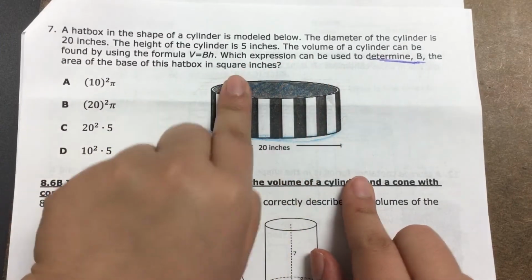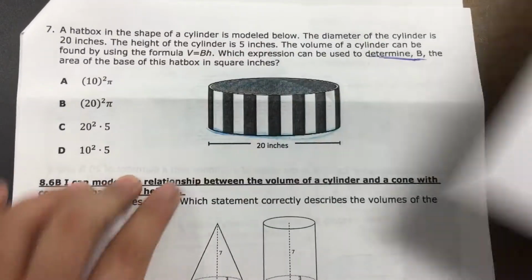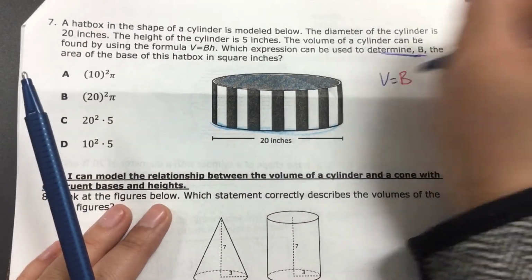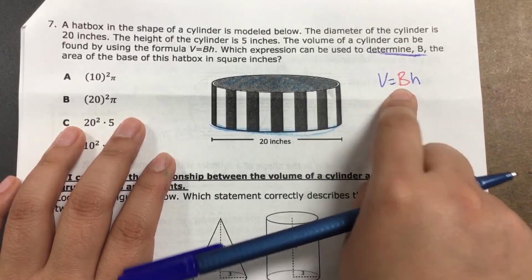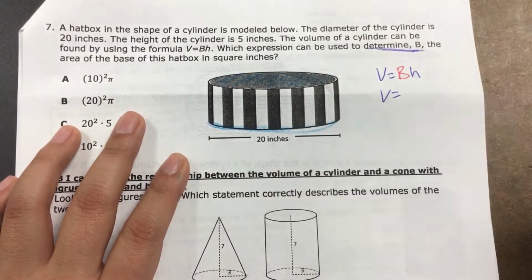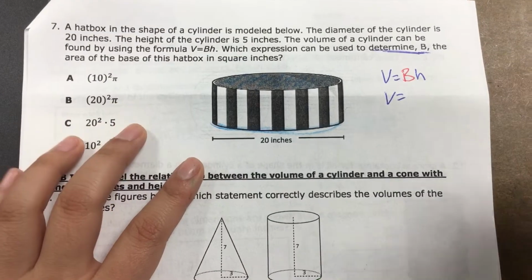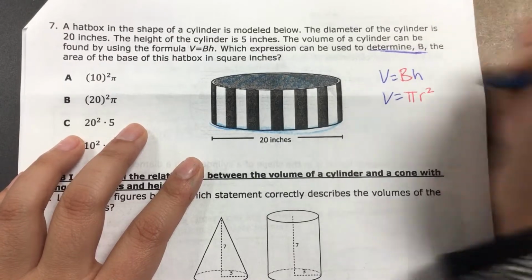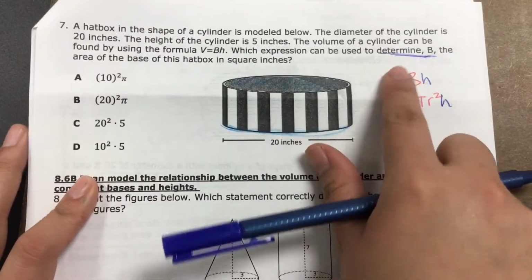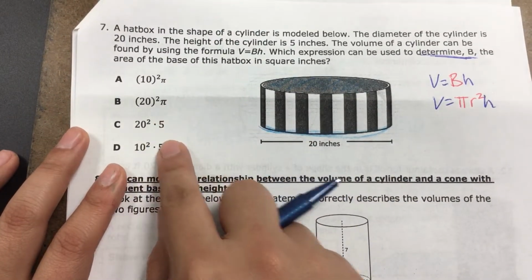This shape right here is a circle. It's always a circle for a cylinder. So we're going to look at volume of the cylinder, V equals BH, or we can go back to our problem, V equals BH. But we want to replace B with the area of a circle since we have a circle for the base. So V equals, we're going to look at the area of a circle, pi r squared. Pi r squared is our replacement for B. Now it said just which can be used for capital B, so just the red part is what we're focusing on. Pi r squared.